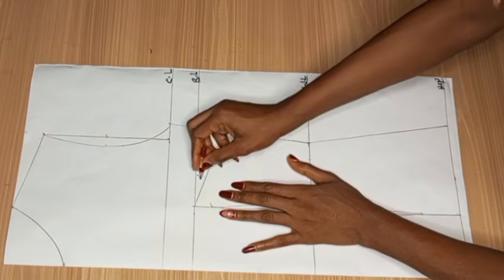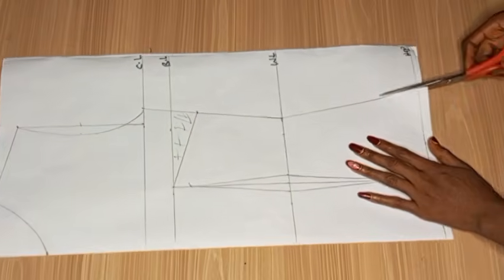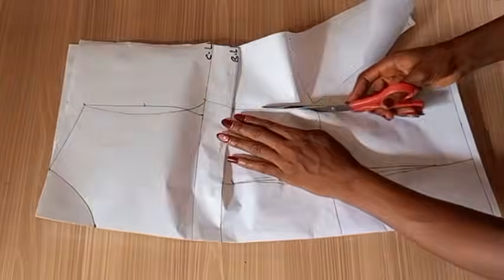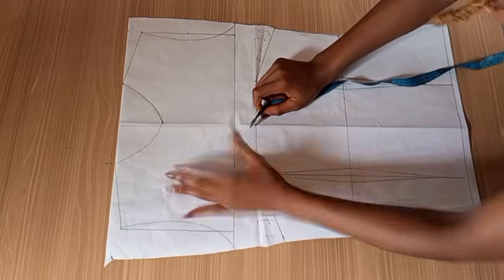By the time you close down your bust dart, you are going to have both the back pattern and the front the same. I already traced out everything to the other side. Make sure to close down your bust dart before you cut, and this is what we have. Now you're going to decide where you want your slant to be.